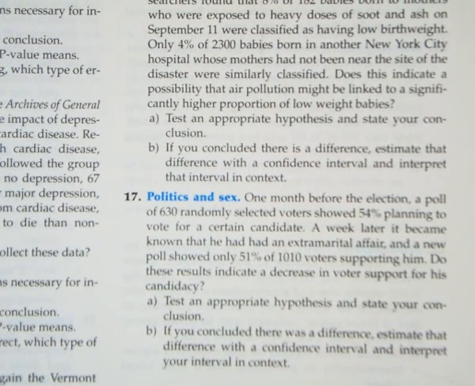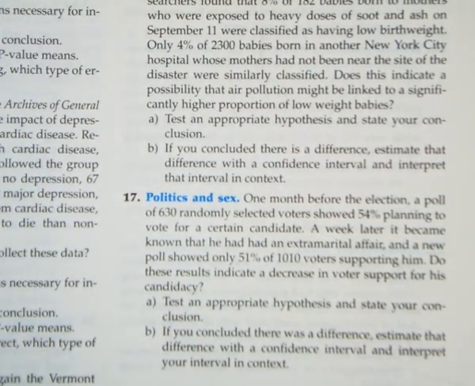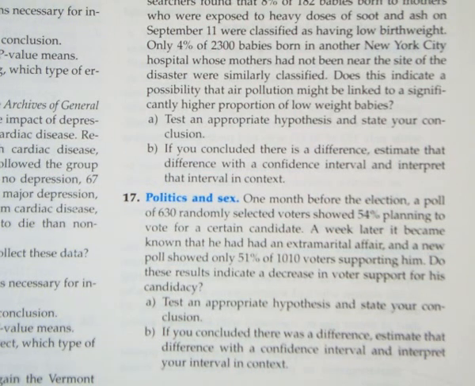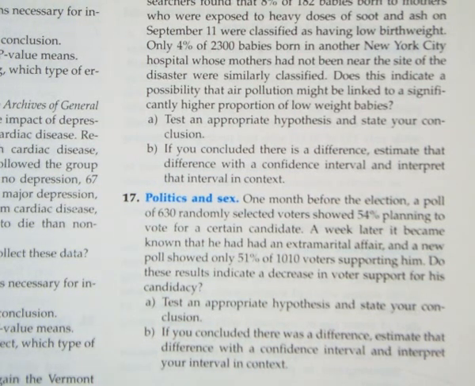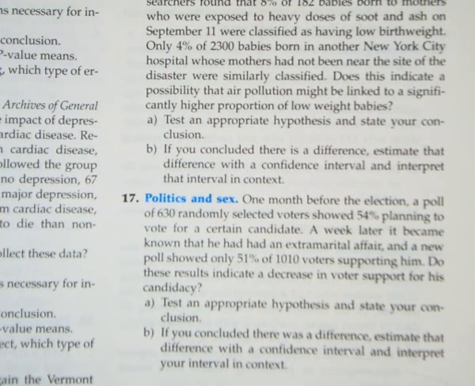So 1 month before an election, a poll of 630 randomly selected voters showed 54% planning to vote for a certain candidate. A week later, it became known that he had an extramarital affair, and a new poll showed 51% of 1,010 voters supporting him. Today's result indicated a decrease in voter support.